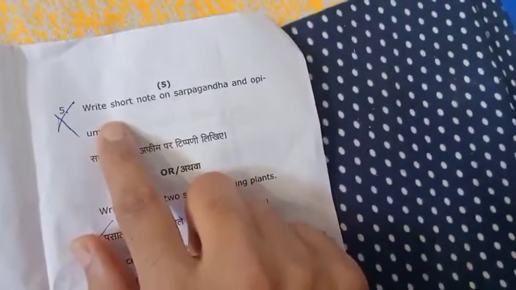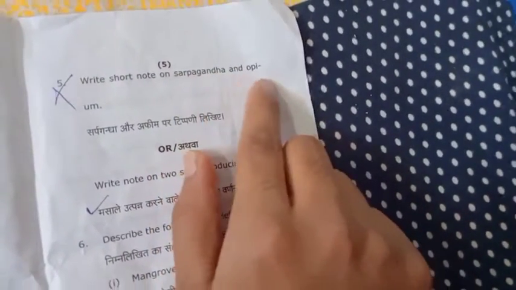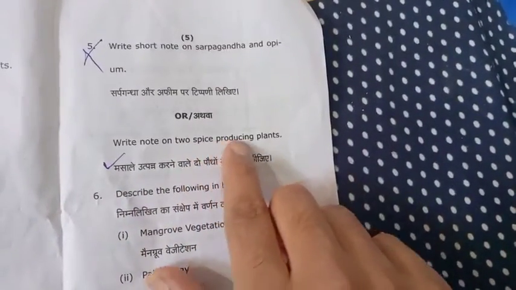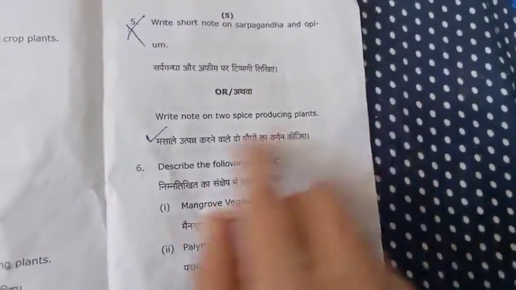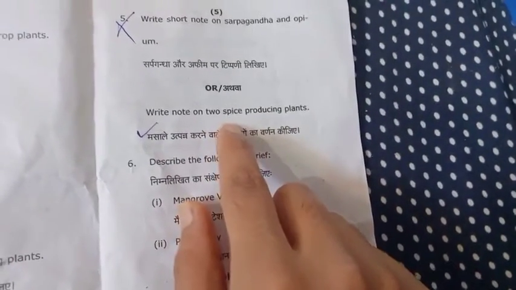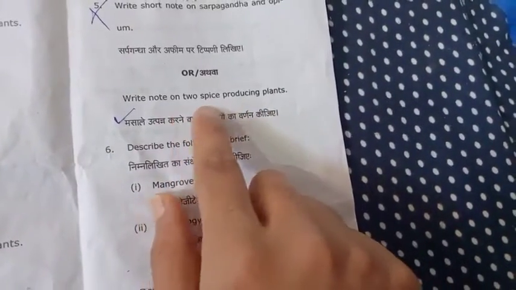Write a short note on Serpentina and opium, which are medicinal plants. Write a note on two spice producing plants. Garlic, dalchini, black pepper and choti ilaichi are examples of spice producing plants.